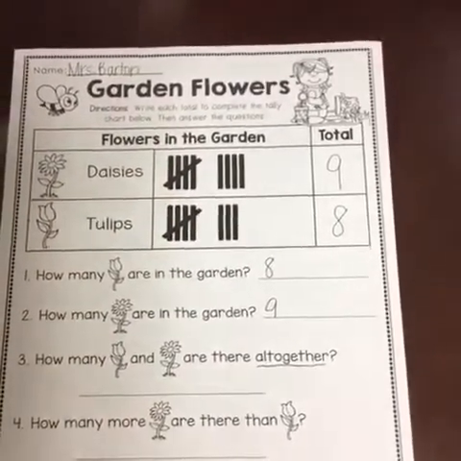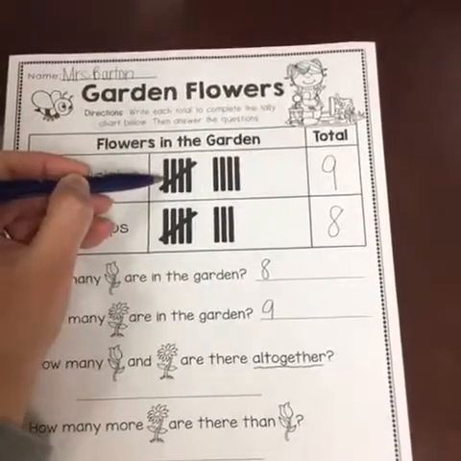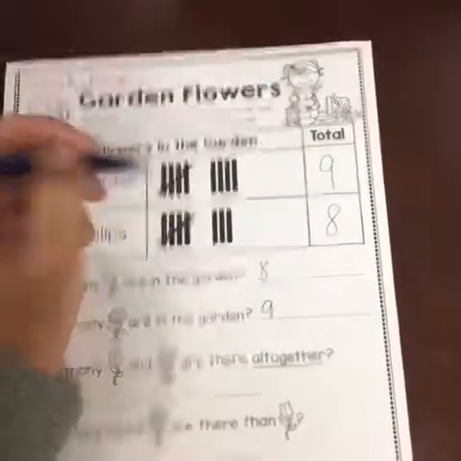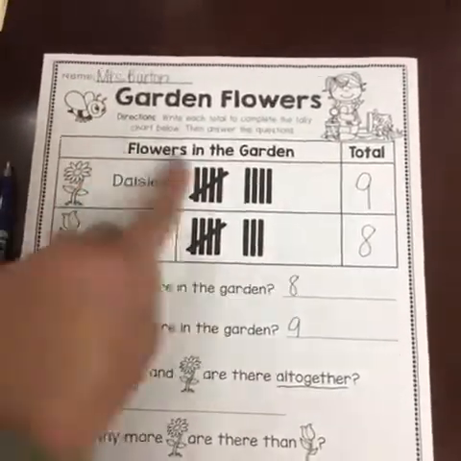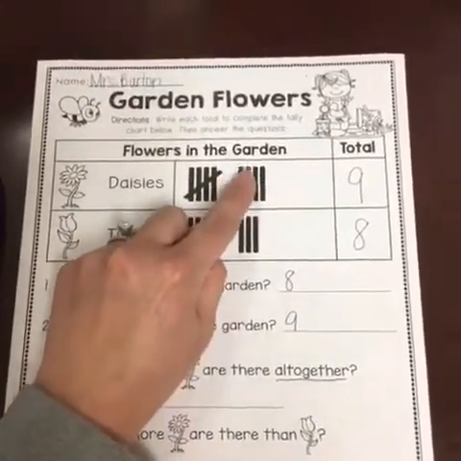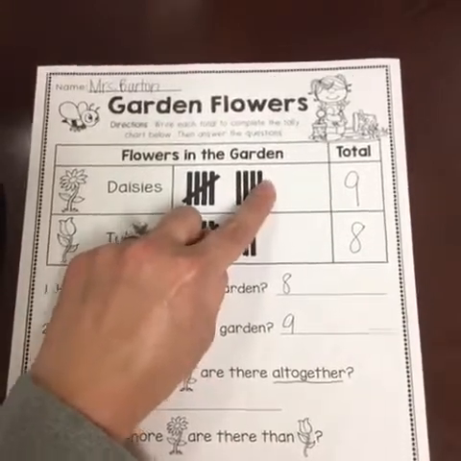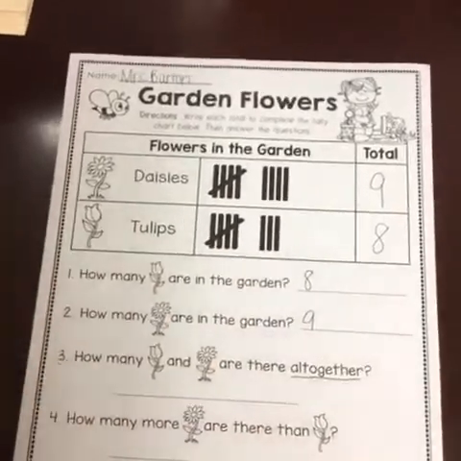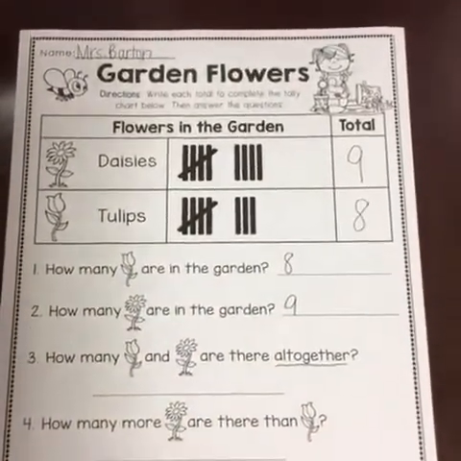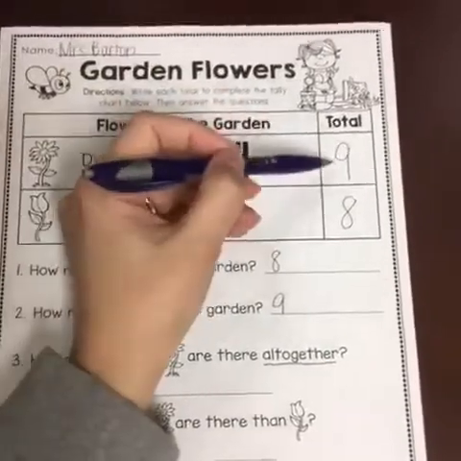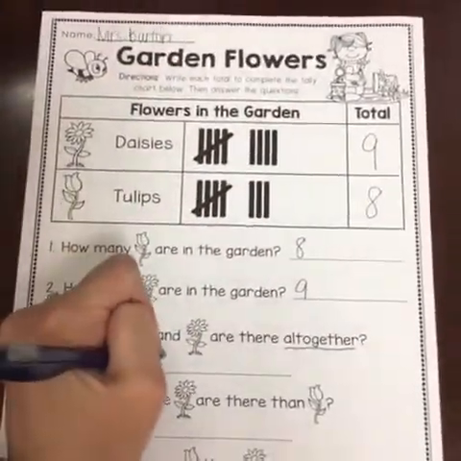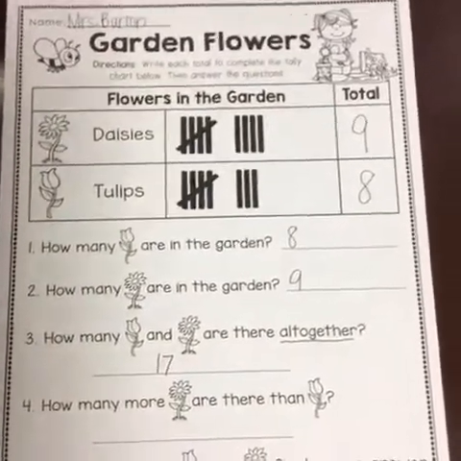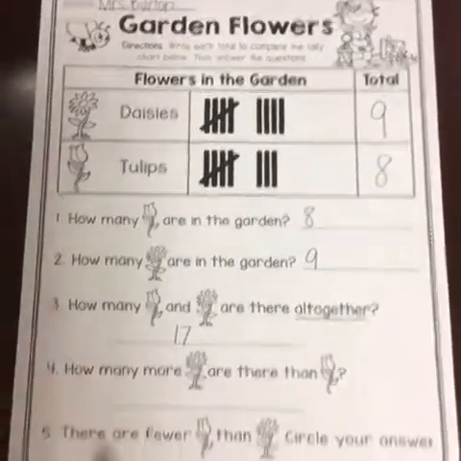You're right, I can count by 5s. So 5, 10. So these together right here, I know that's 10. Now I just have to count on: 10, 11, 12, 13, 14, 15, 16, 17. So how many flowers are there all together? 9 plus 8 equals 17. And remember, numbers in the teens, they start with a 1.